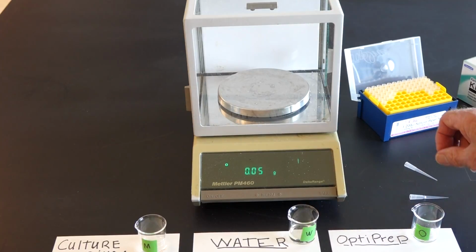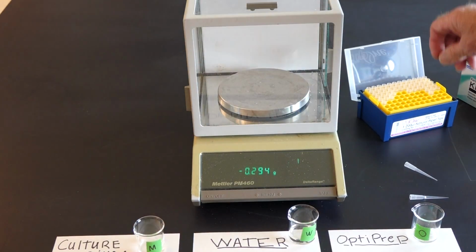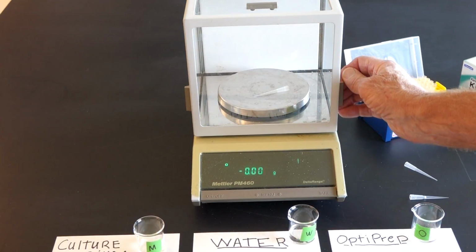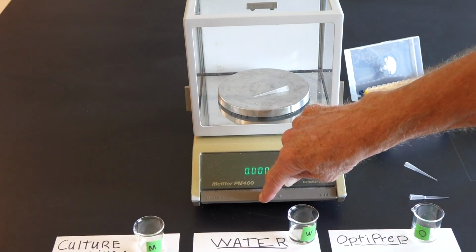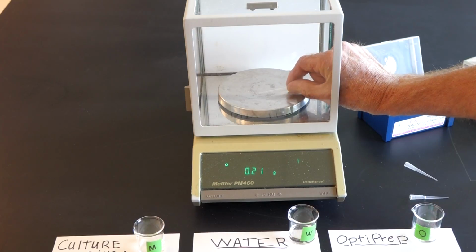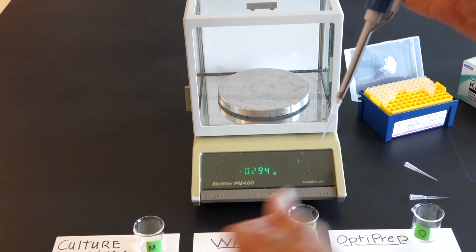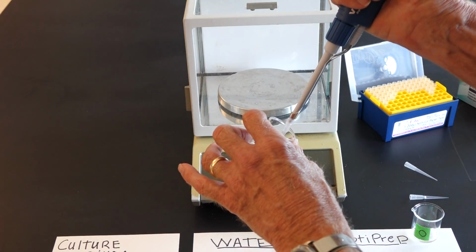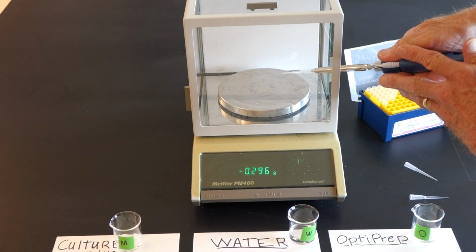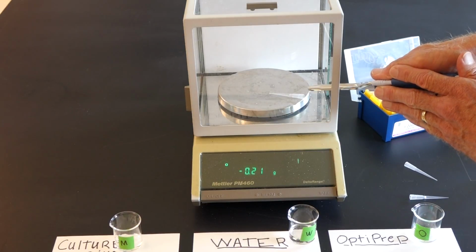Now I'm going to try an unknown. This is a culture medium that I use in my work. Again, I'm going to take a fresh micropipette tip, place it on the pan, tare it to zero, pick it up, place it on the micropipettor, and pick up exactly 100 microliters of my unknown. I'll see if I can get it on the pan without scooting it across to the other side. Here we go.